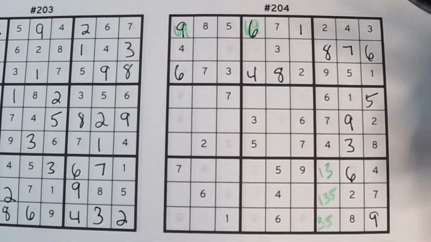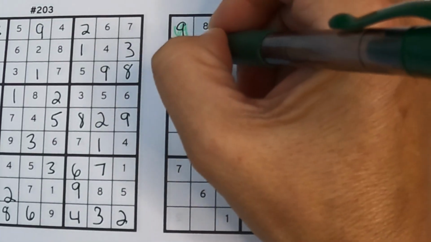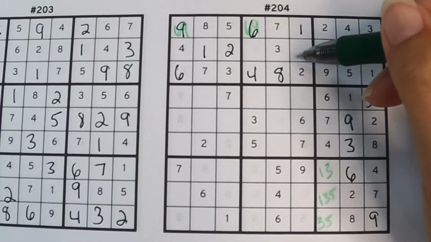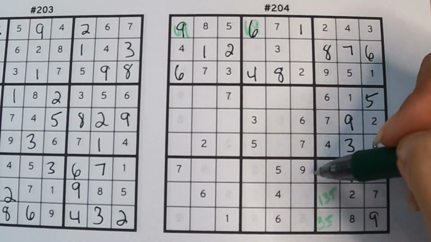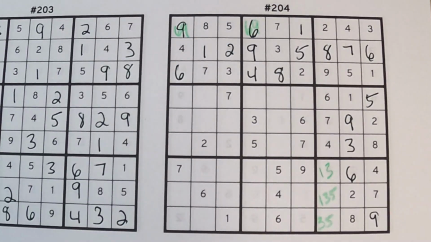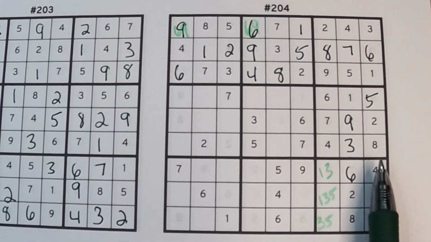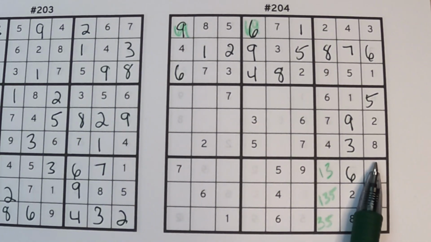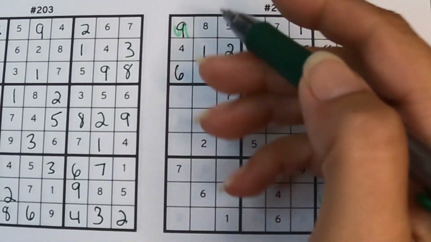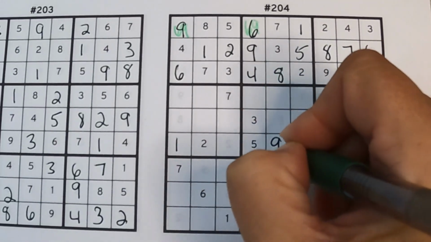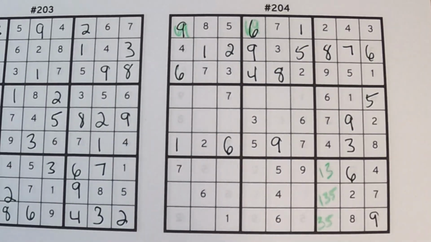For this box now, we're missing 1 and 2. We've got a 2 here, so 1, 2. For this box, we're missing 5 and 9. We've got a 9 here, so 5, 9. For this row, we're missing 1, 6, and 9. We've got 6 and 9 here, so this is our 1. 6 here, so 9, 6.